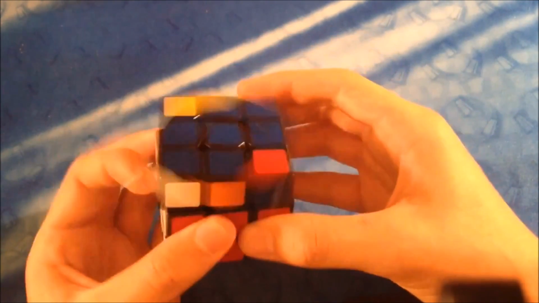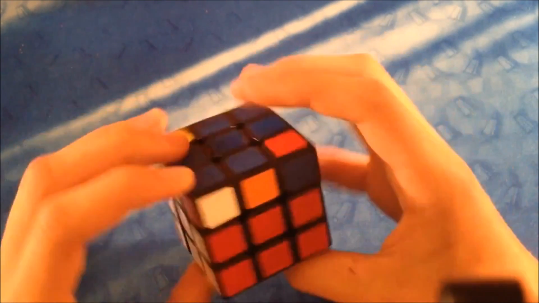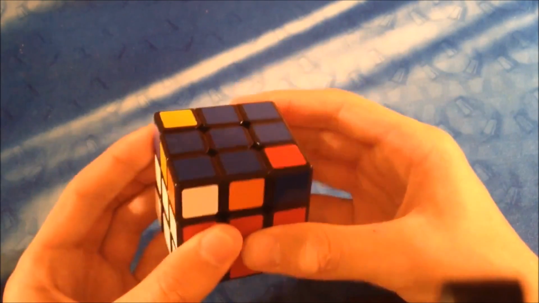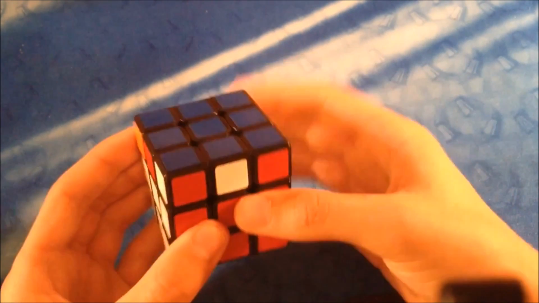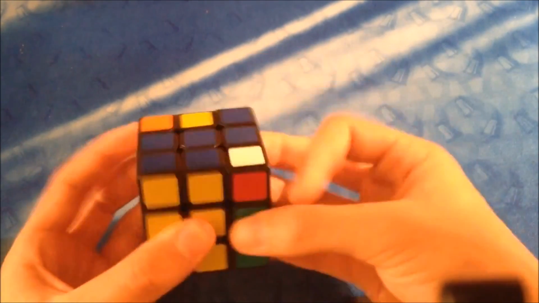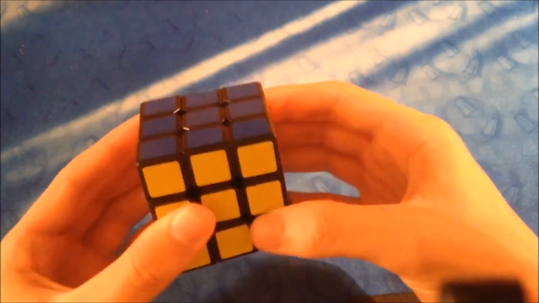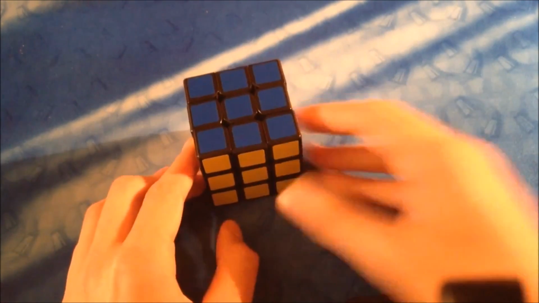And then I'd switch it and orient the top layer, and now I just have to orient the corners, which was just from that. And then I would put it here in place for this algorithm. I forget what that's called, but that's the PLL, and that's the last step for the solved cube.